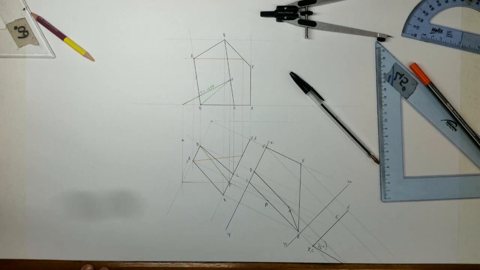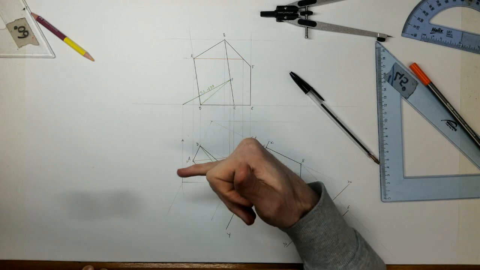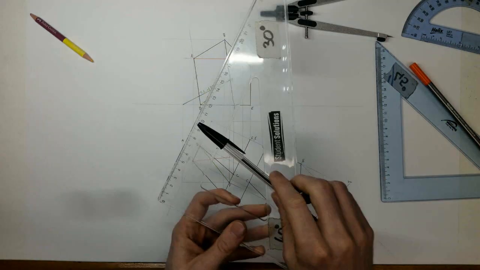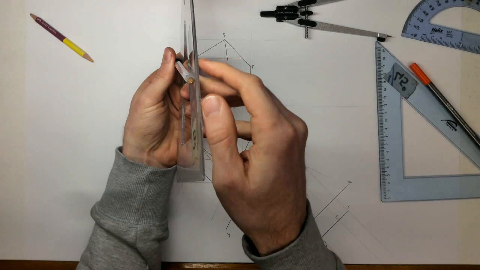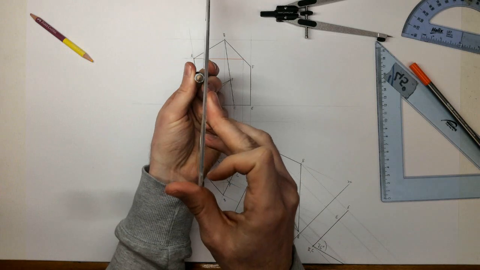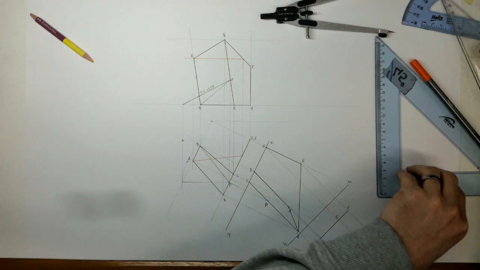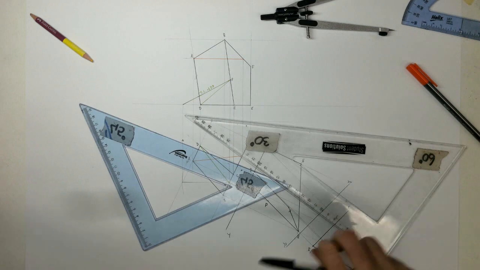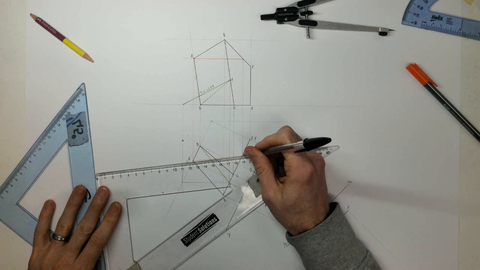Okay, so I'm going to look along that true length. And we know that if we see any line that's on a plane as a true length, we can look along and see the point, and if we see it as a point, we'll see the whole thing as an edge view. So project out here.